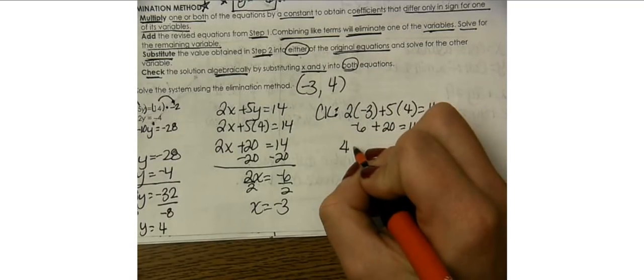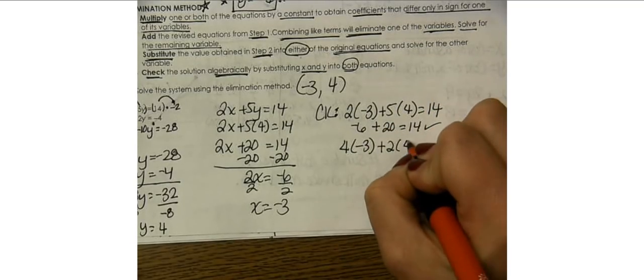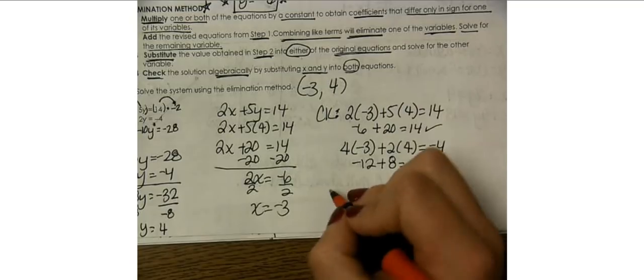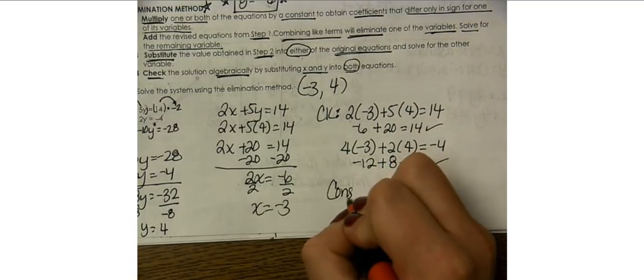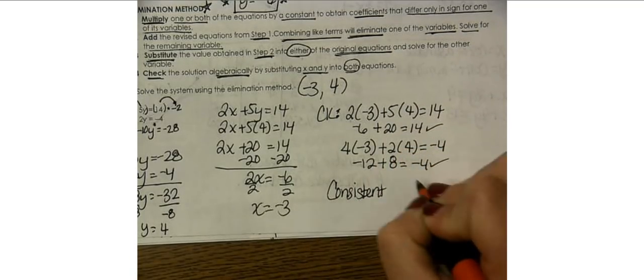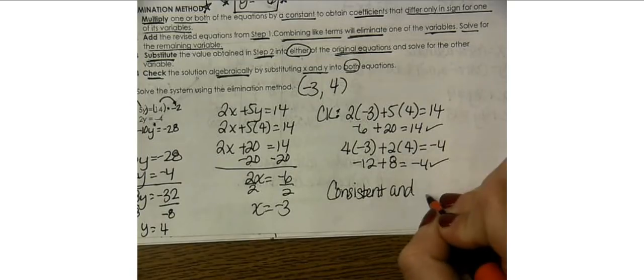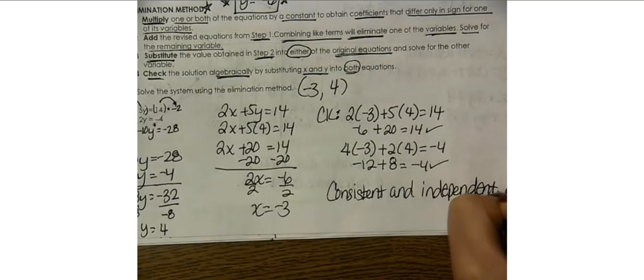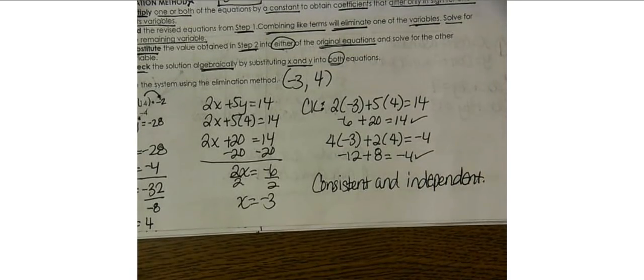Is 4 times -3 plus 2 times 4 equal to -4? Is -12 plus 8 equal to -4? Why, yes it is. It works out for both equations, so that tells me that this system is consistent and independent. Let's go ahead and flip the page.